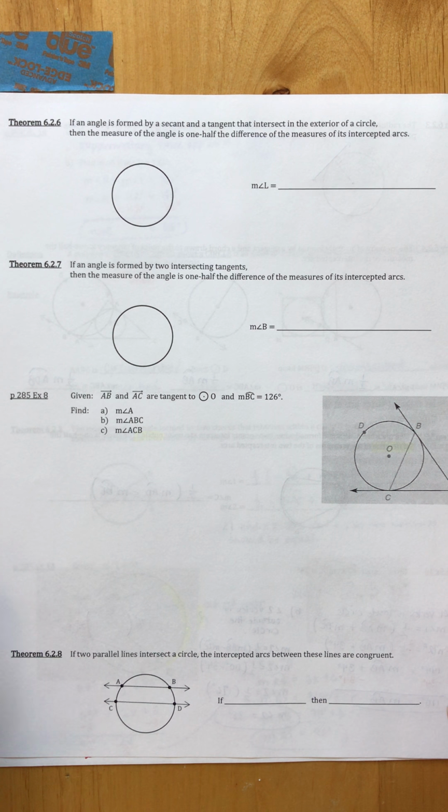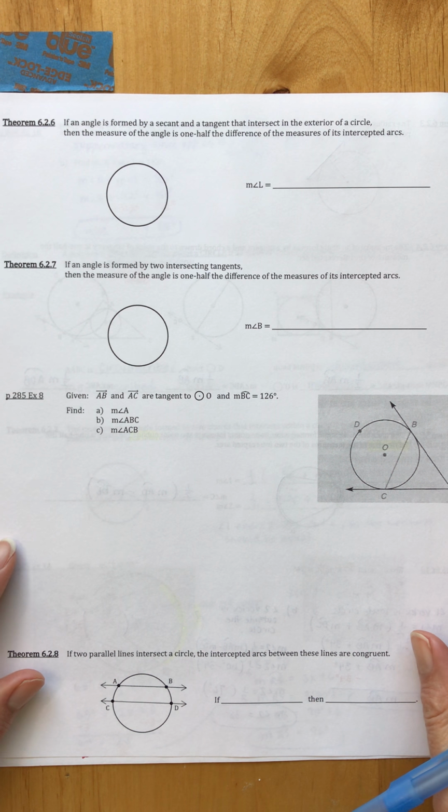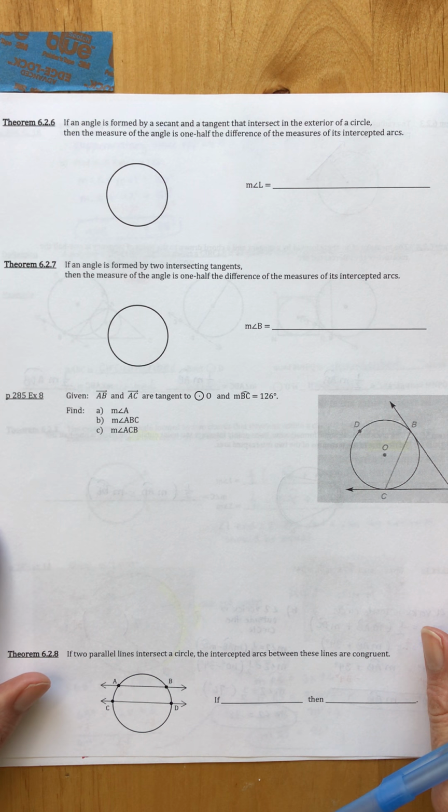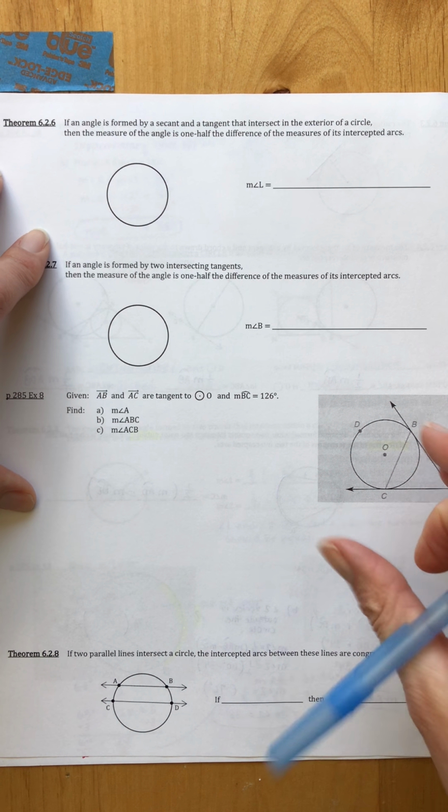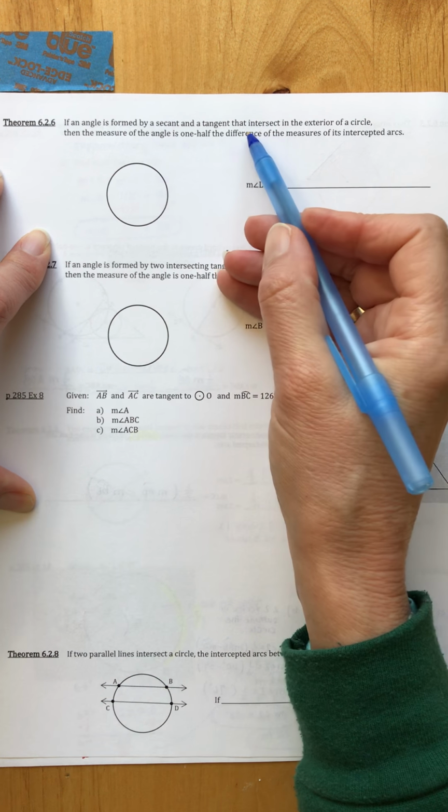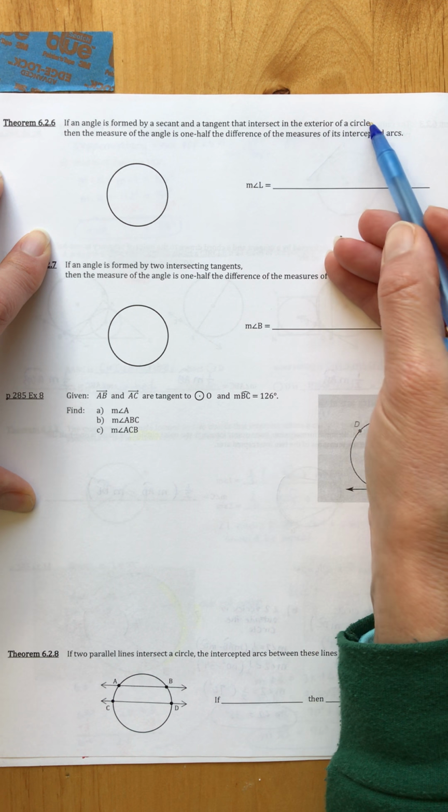Welcome back to section 6.2, page 4. So we've got a couple of theorems here to look at. It says if an angle is formed by a secant, okay, so let's draw the secant, and a tangent, well, we got to know the rest of it, that intersect in the exterior of the circle.